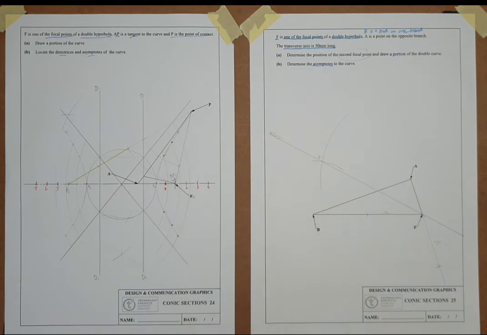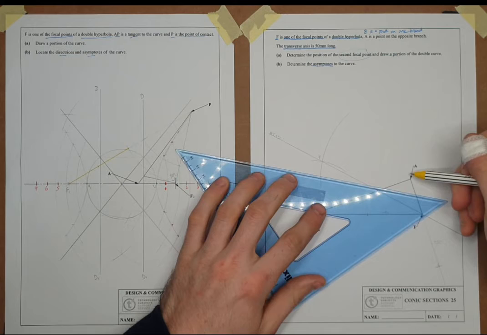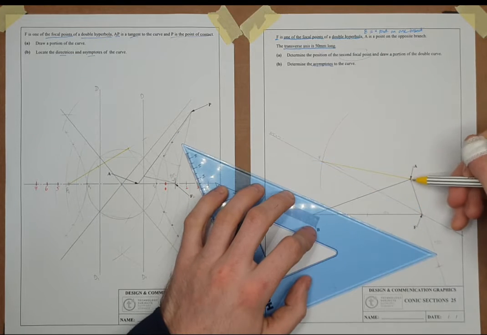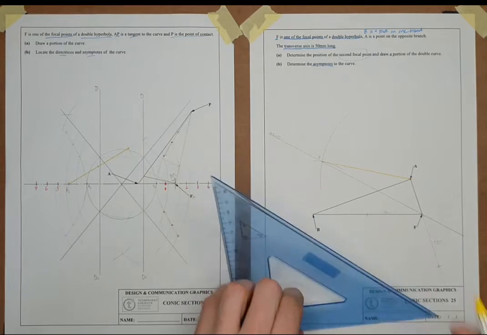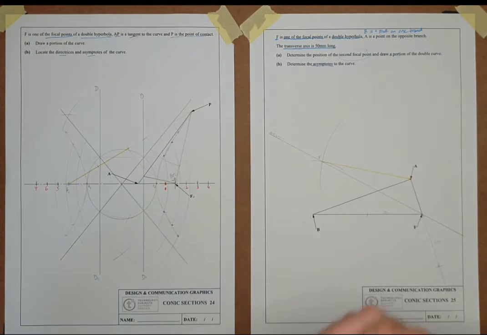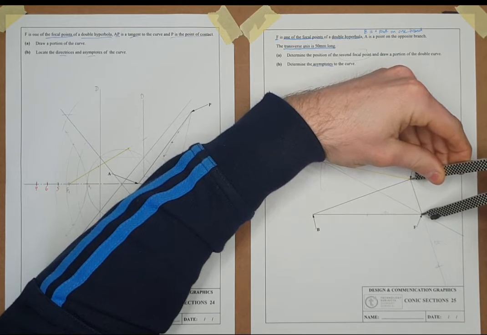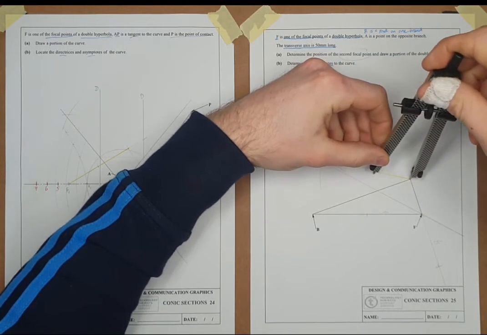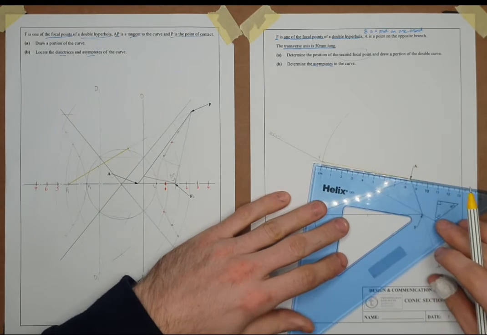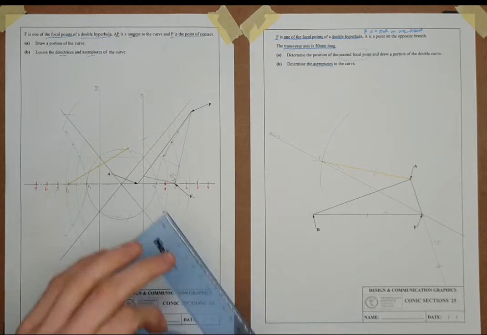Let's test it out. From a focal point, joined onto point A, which is a point on the curve, and then joined onto the second focal. So from a focal point, joined to a point in the curve and joined to the second focal, if I subtract one focal line from the other, subtract this from here, I should be left with a distance of 50. And I am. Same rules apply on this for the second one.